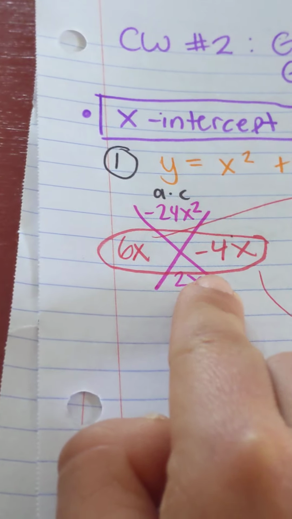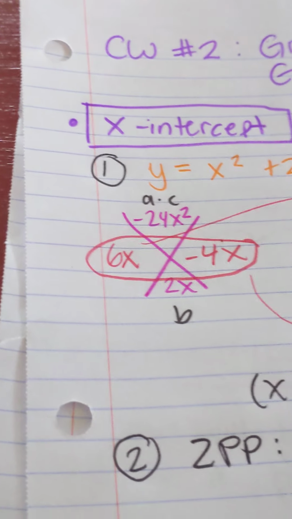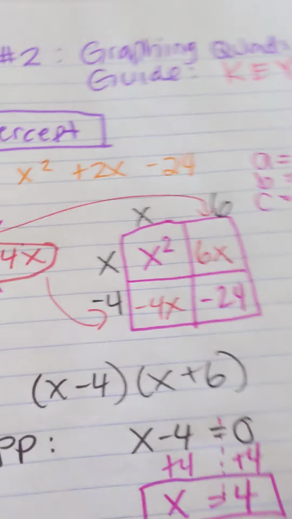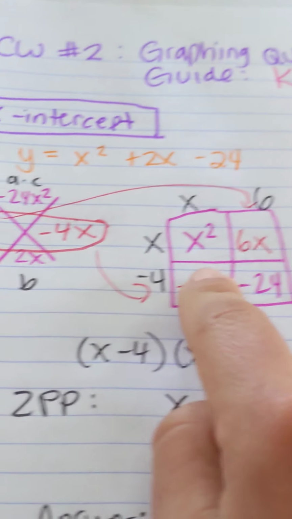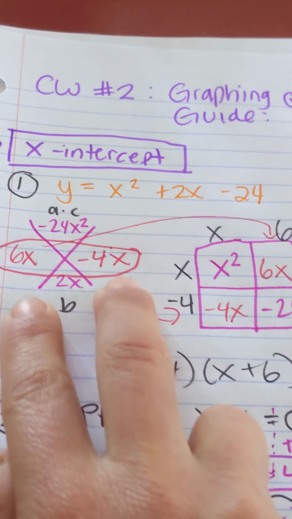So right now, pause this video and see if you can do the box and see if you can finish this problem. Okay, welcome back. So in your box, you should have got x squared, which is your ax squared value, your c value, which is negative 24, and then these two numbers are the numbers that are from the side of the diamond.